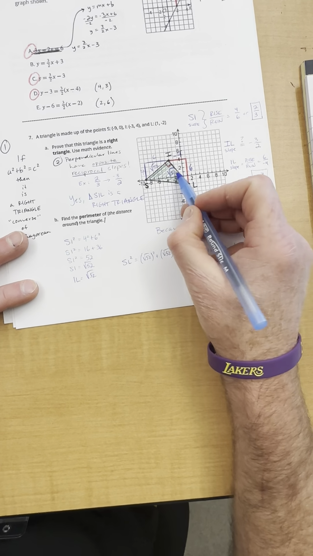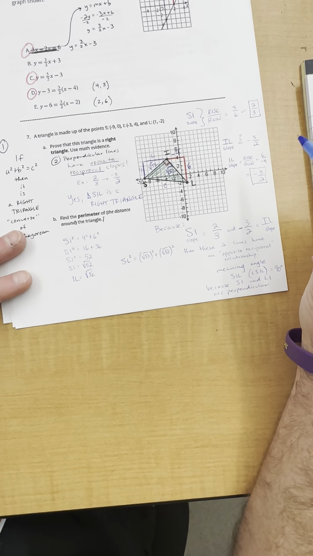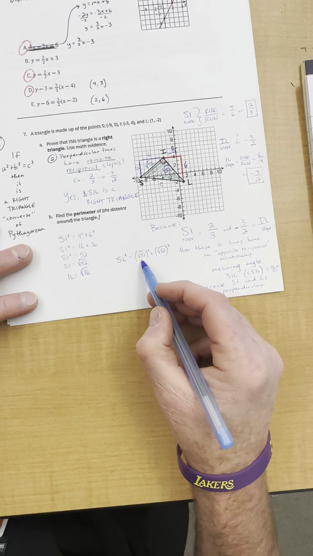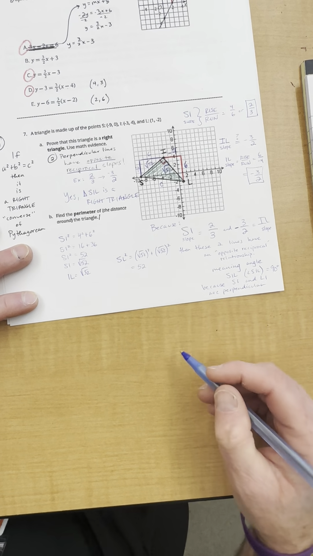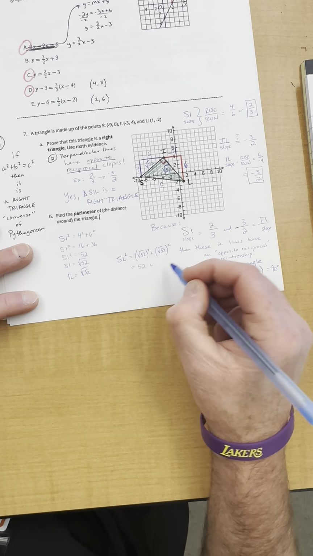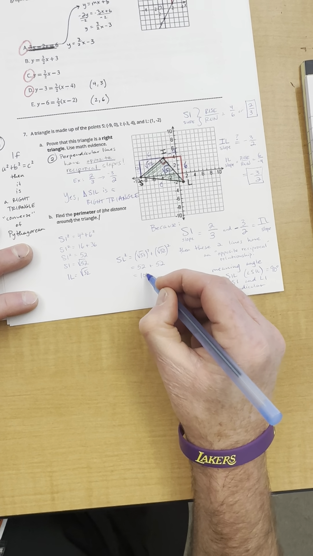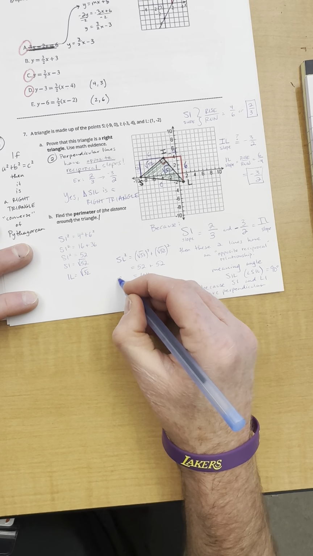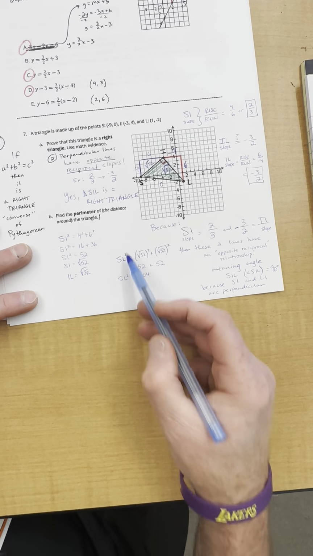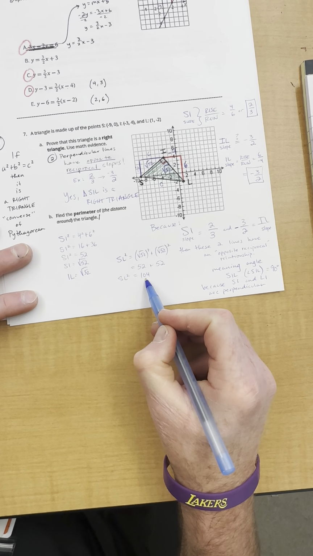A squared plus B squared equals C squared, right? What's the square root of 52 squared? Well, that equals 52, plus 52 is 104. So SL squared equals 104.